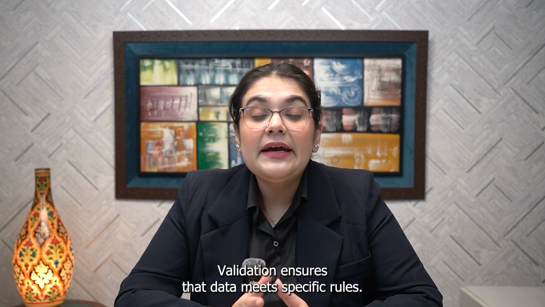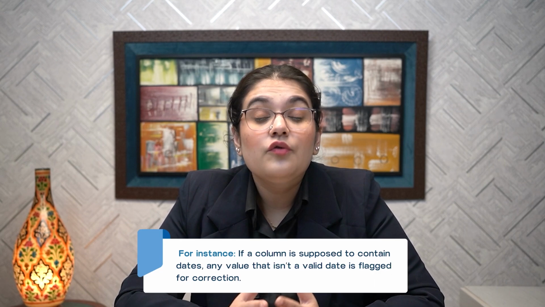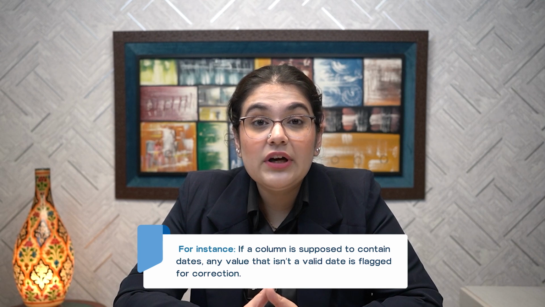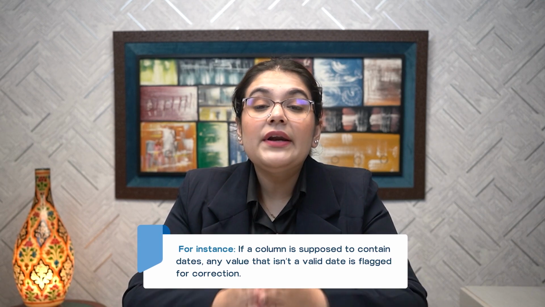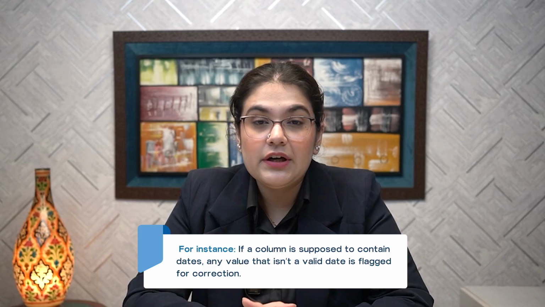Validation ensures that data meets specific rules. For instance, if a column is supposed to contain dates, any value that isn't a valid date is flagged for correction.